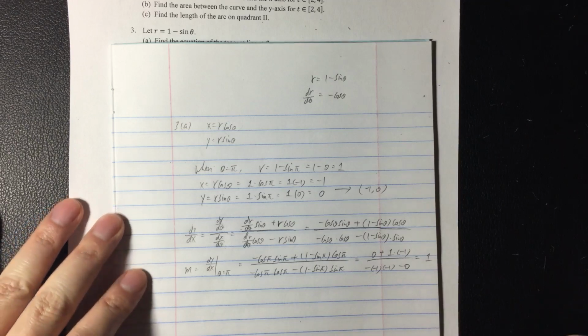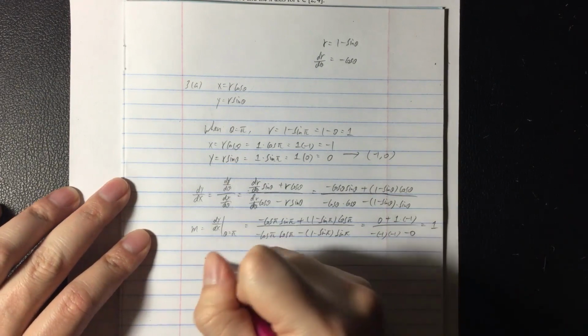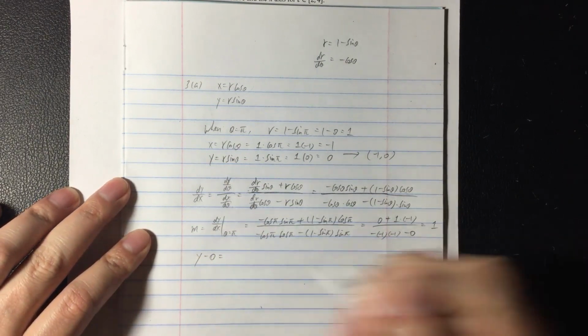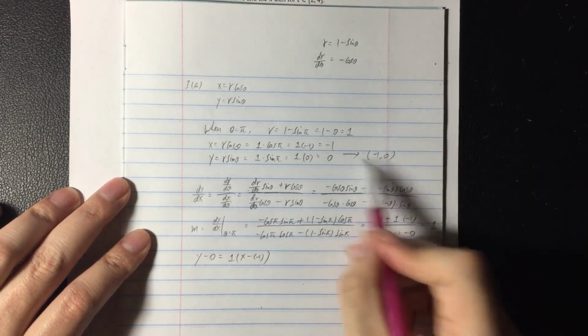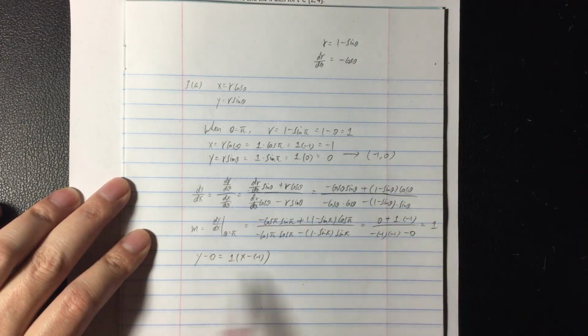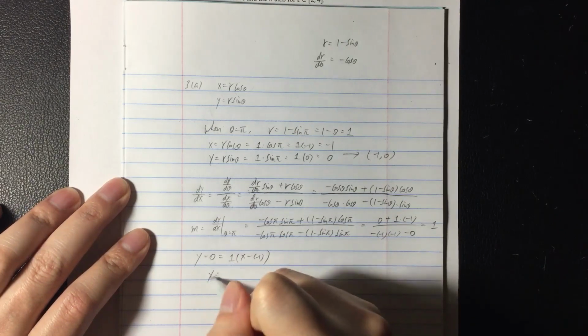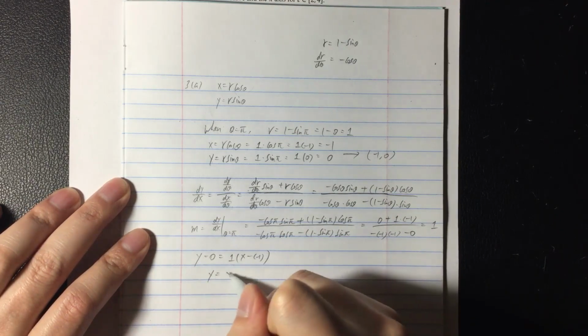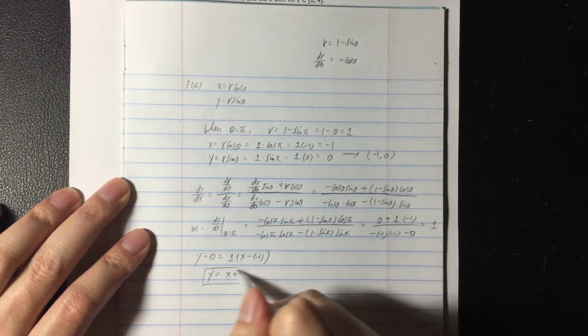Next, we can find the equation of the tangent line. Use the point and the slope: y minus 0 equal to 1 times x minus negative 1. Y minus 0 is y, so I get y equals x plus 1. That's the equation of the tangent line when theta equals pi.